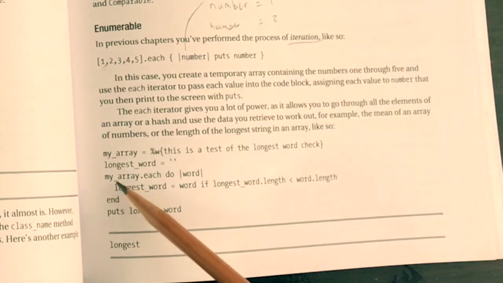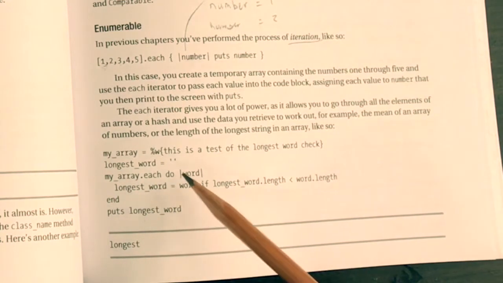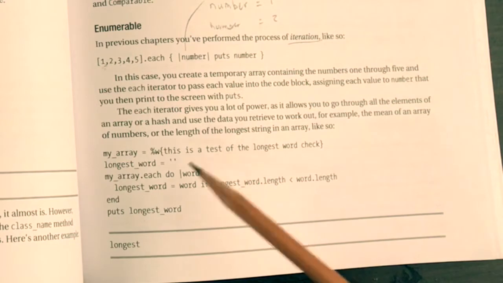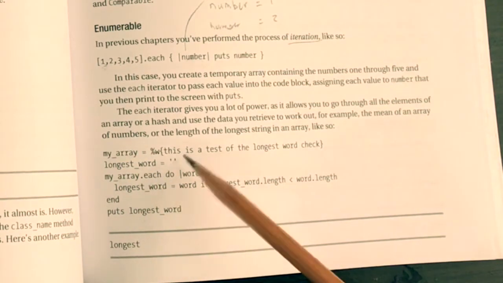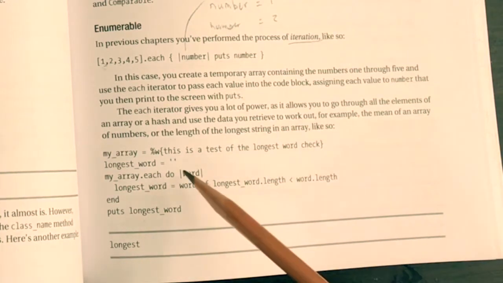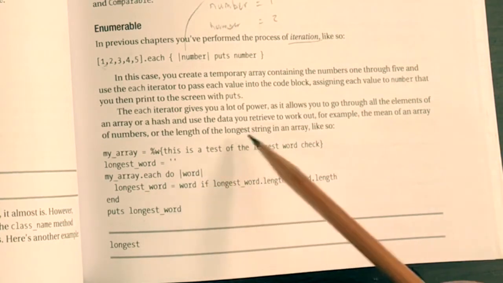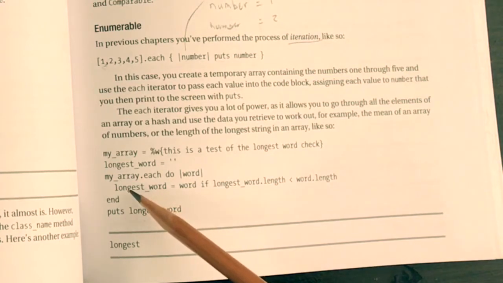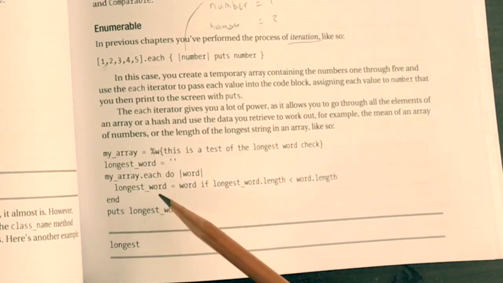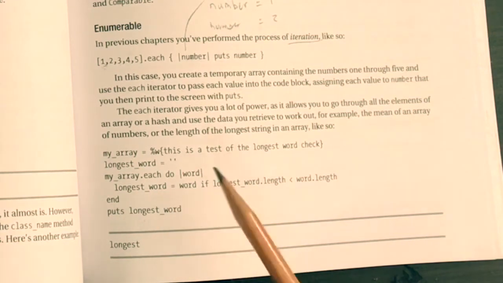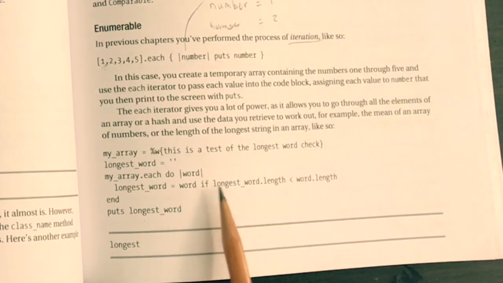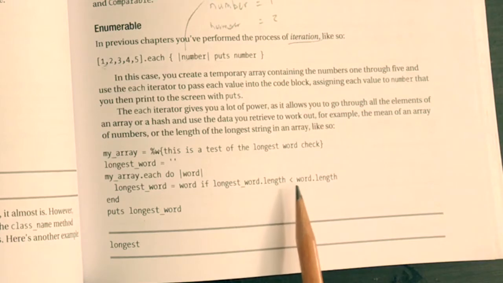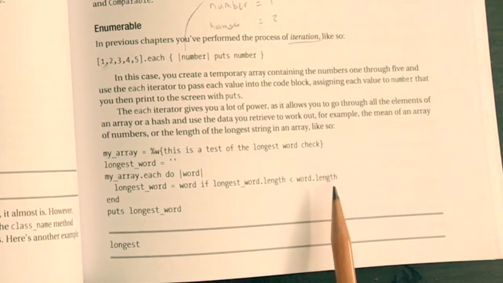So then it says myArray.each do word. So basically it's saying take the myArray variable and go through each word in this sentence and put the longest word in. You're going to change the value of the variable, and now it's going to equal the word if longest word dot length is less than word dot length.